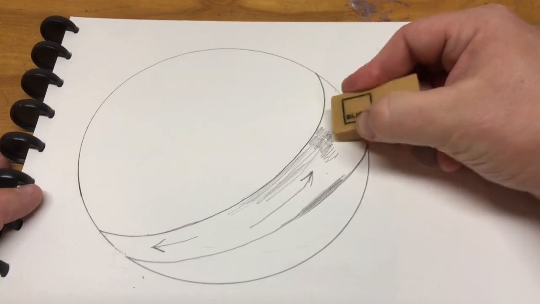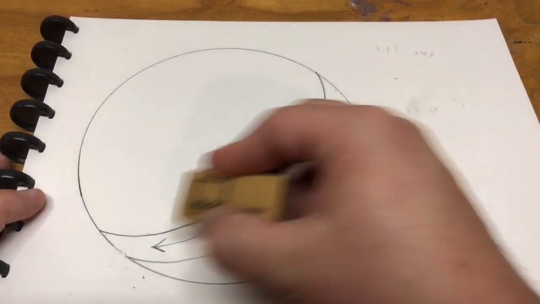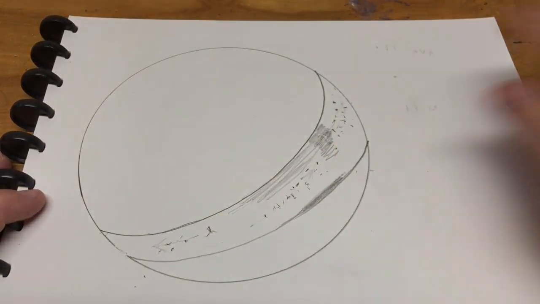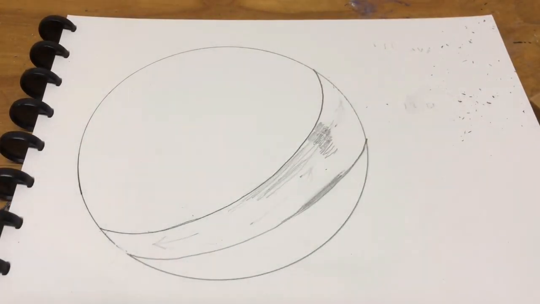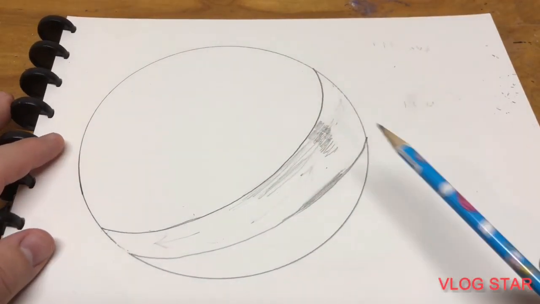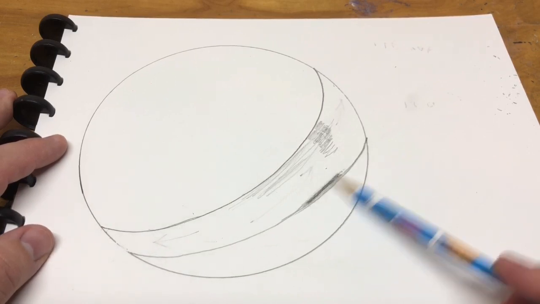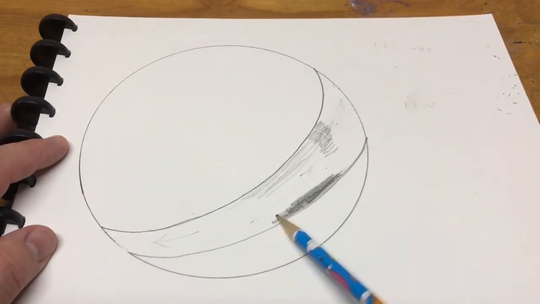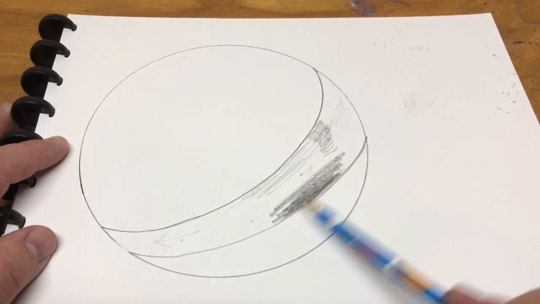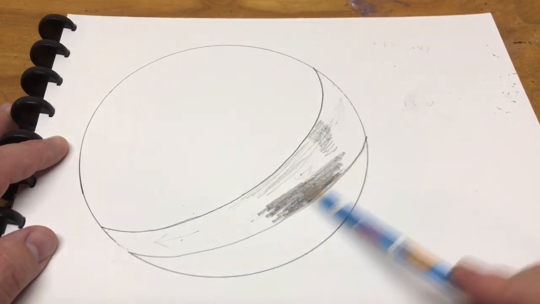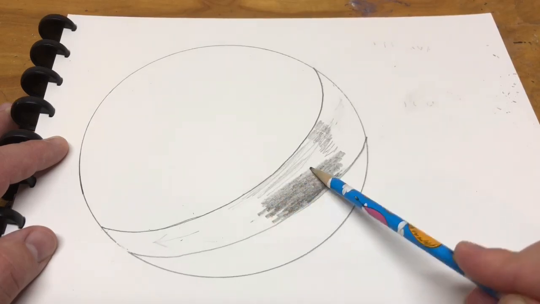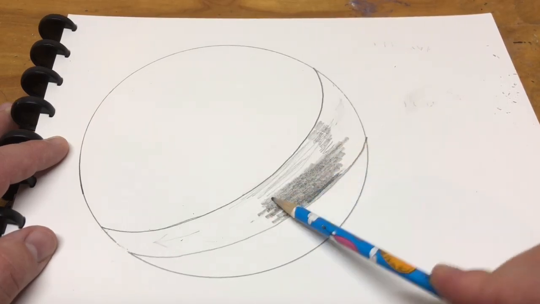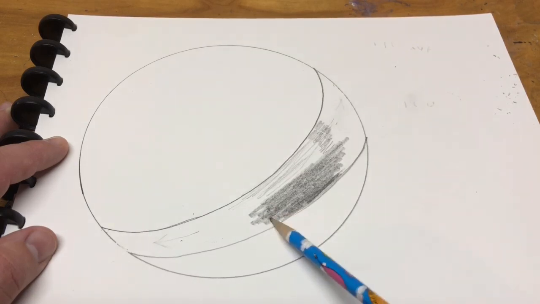I'm just going to slip in here and take my arrows off because those can be very distracting. And let's go ahead and get shading. Let's shade our core of the shadow. High pressure. I'm trying to not let my pencil strokes show. I'm blending, keeping my pencil strokes really tight together.